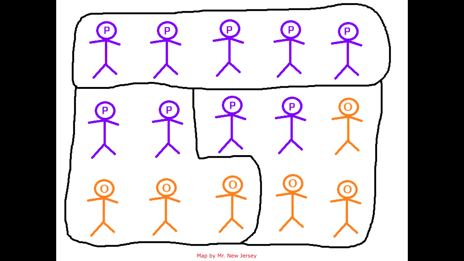The map on screen is an example of how packing and cracking work. Just under 2/3 of the voters support the purple party. So if this map was drawn fairly, you would probably expect 2 of the 3 districts to elect purple party candidates. However, this map was drawn to benefit the orange party.